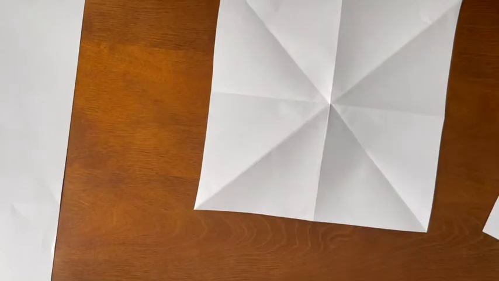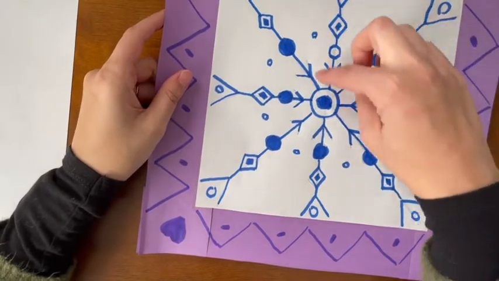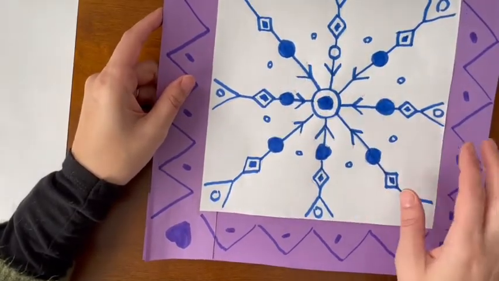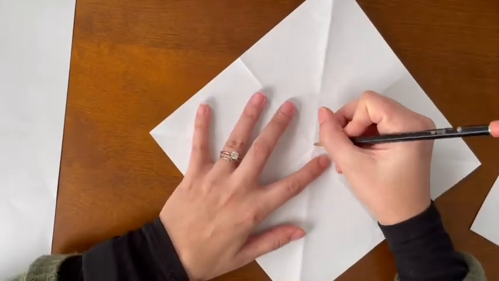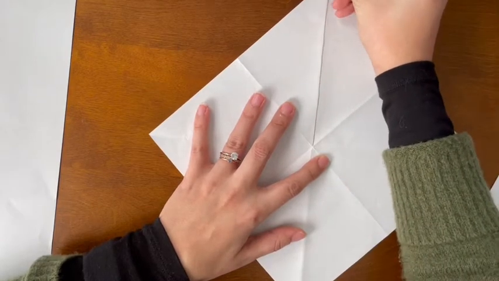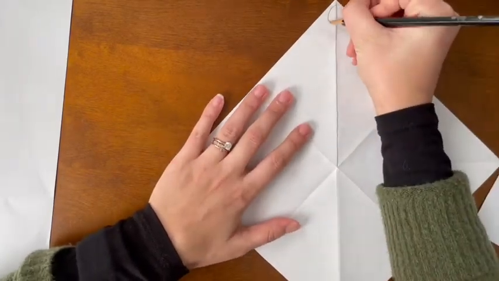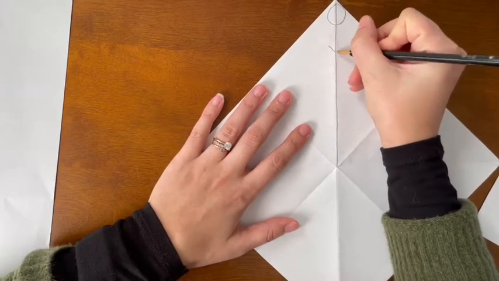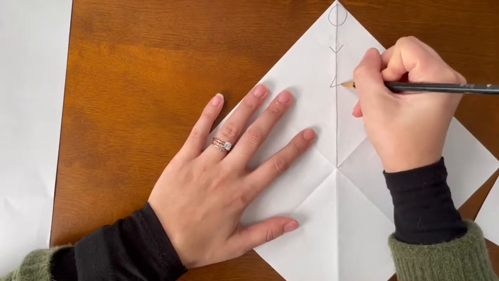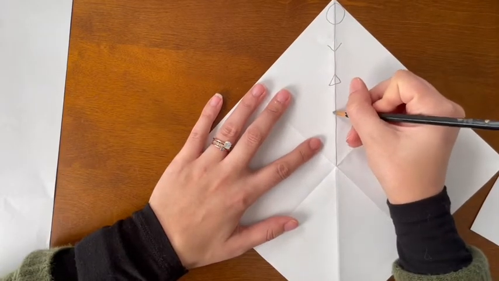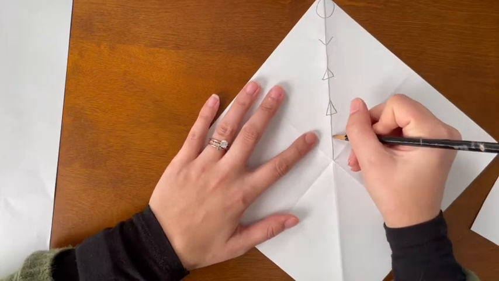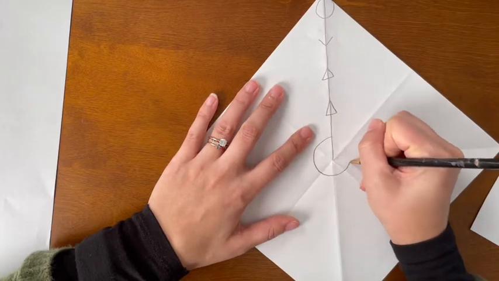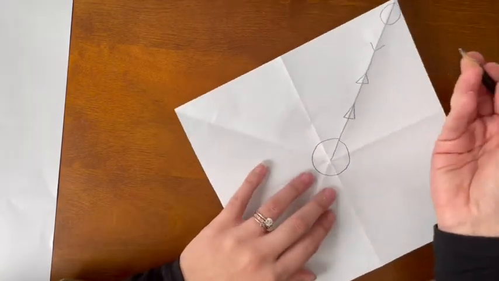I'm using this just to practice to see which design I like because it's going to have to be repeated over and over again. And that's what makes this radial symmetry. So I'm going to take my pencil and I'm going to draw on the line. And then I'm just going to practice some shapes. And do circle, V shape, triangle. You could just do like another triangle. And then I'm going to put a circle at the center.